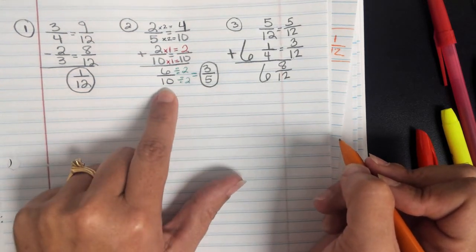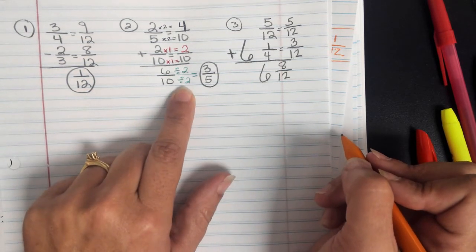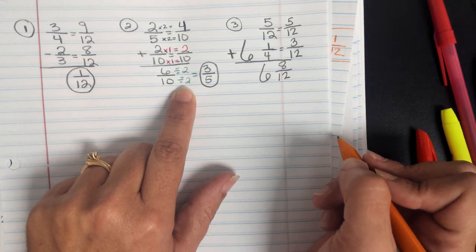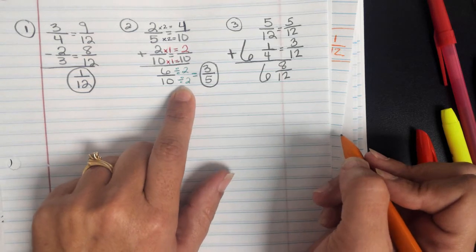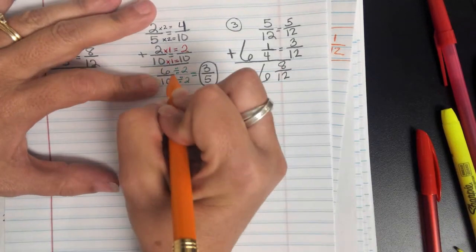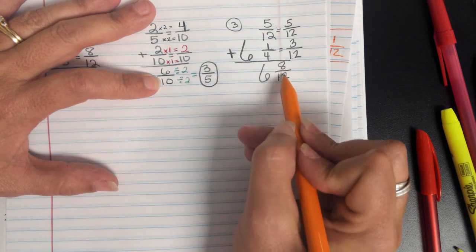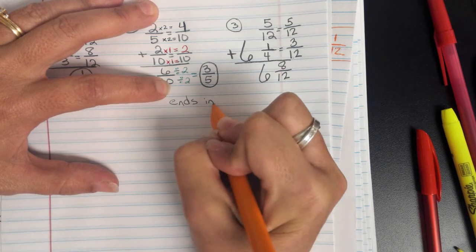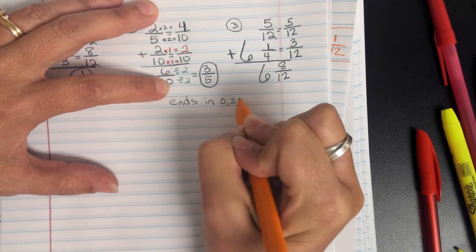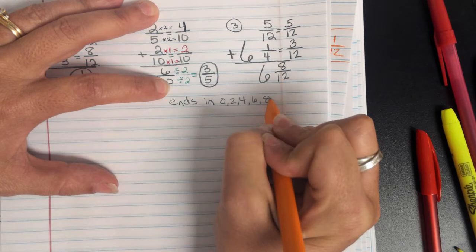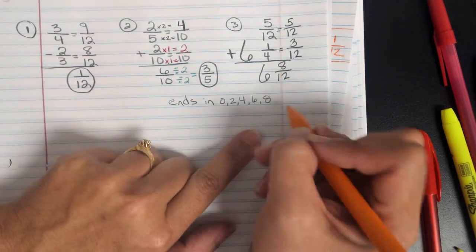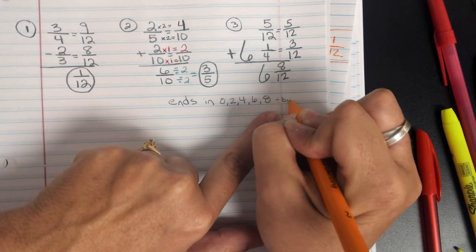Okay, 6 and 10 both have 2 that would go into them. They're even numbers. Does that help a little bit? Anything even, remember, if a number ends in 0, 2, 4, 6, or 8, it could be 1,008, then you can divide it by 2.